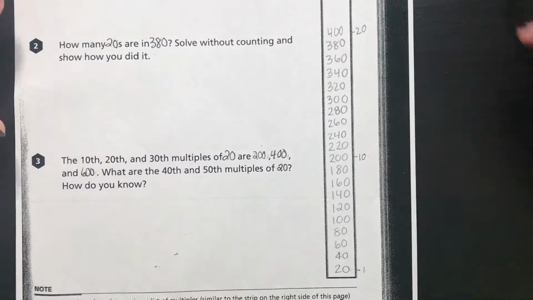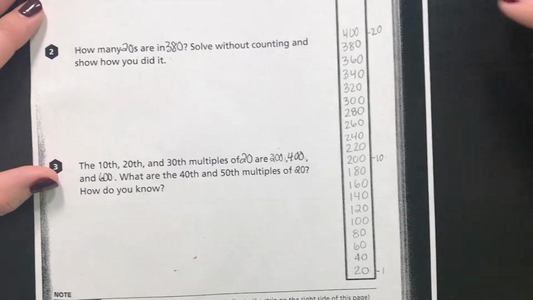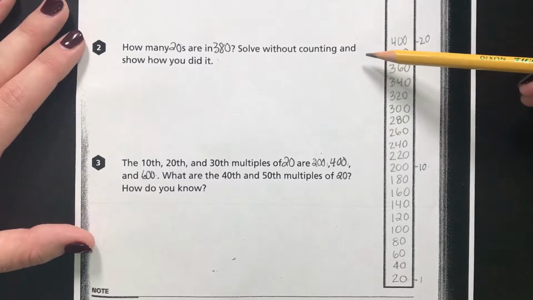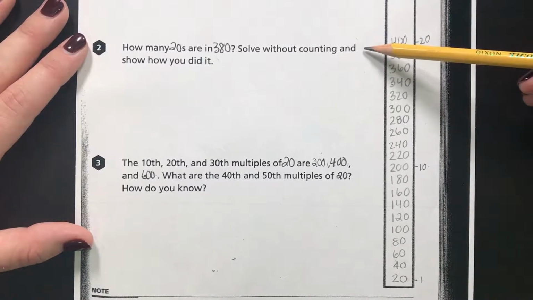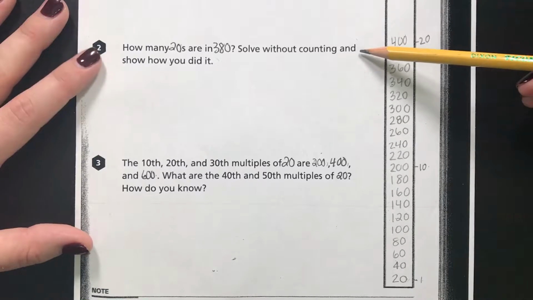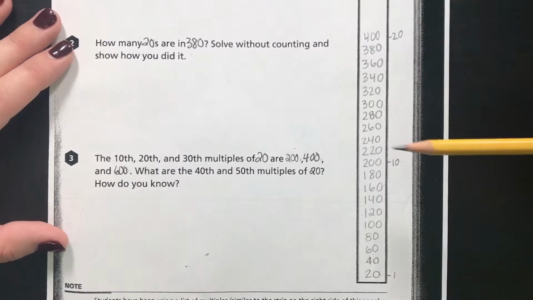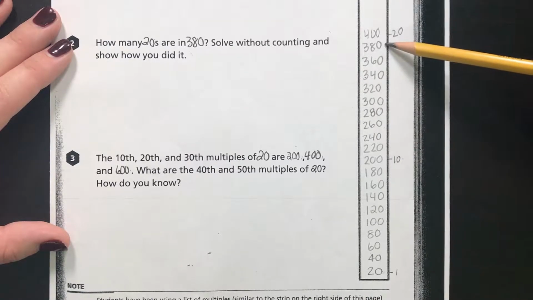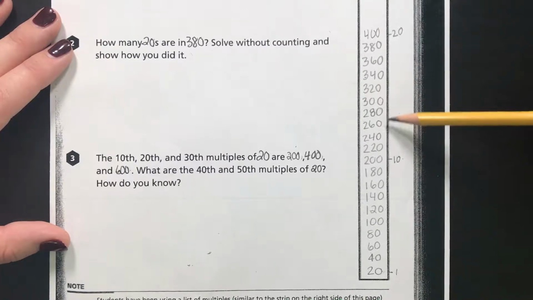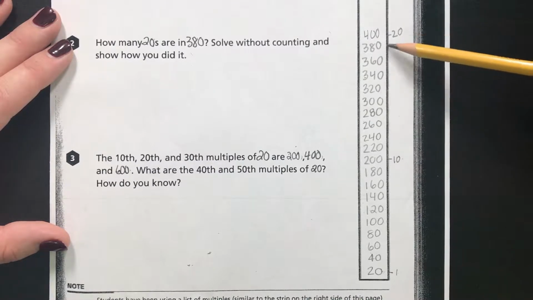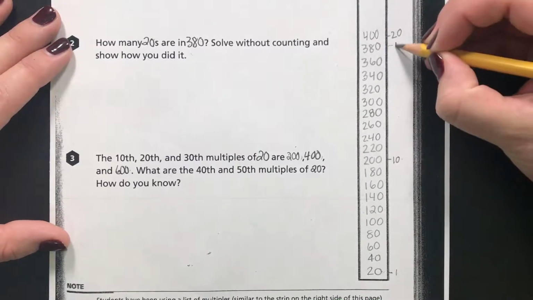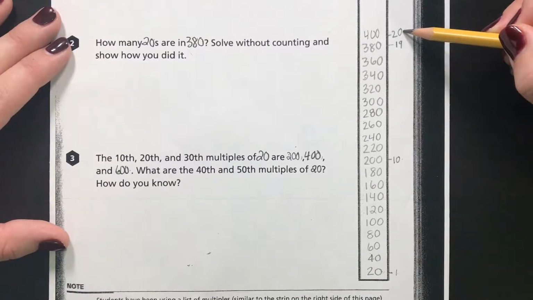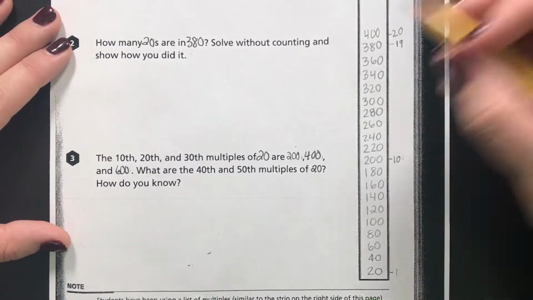So now I have my benchmarks to make it easier to figure problems out that I need to use my multiple tower for. So number 2 says, how many 20s are in 380? Solve without counting and show how you did it. So all you have to do is look at our multiple tower. We have 10 here, and if you counted up to 380, you would get 11, 12, 13, 14, 15, 16, 17, 18, 19. Or if you went up to the 400 and got the 20th multiple like I did, you would just be able to count backwards 1 and get 19.